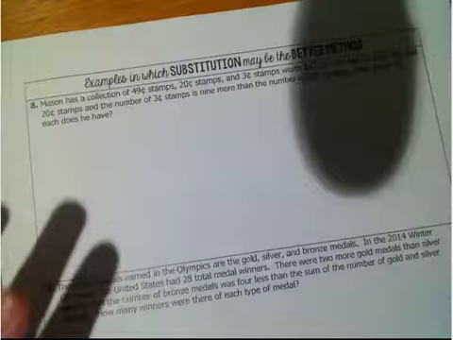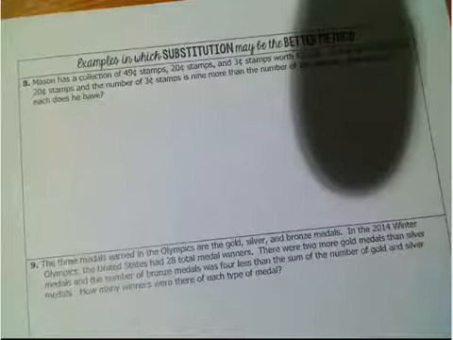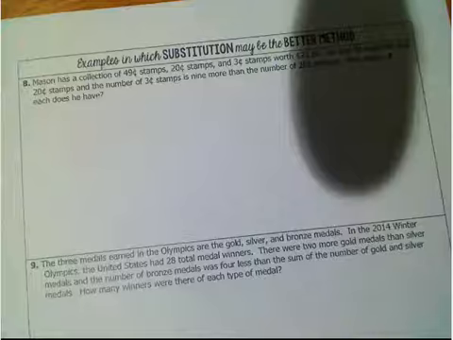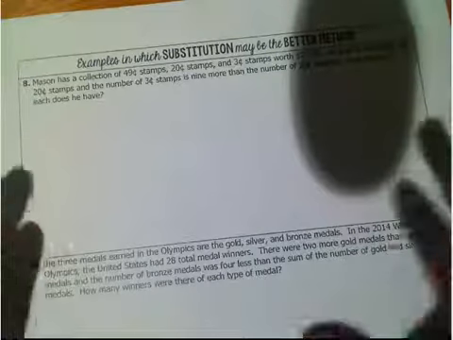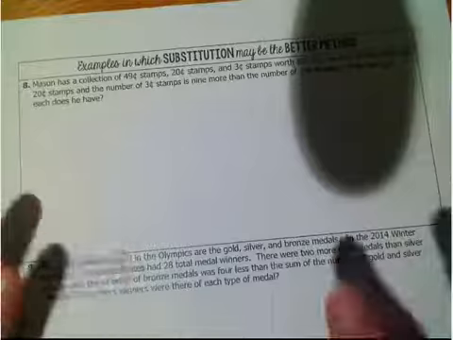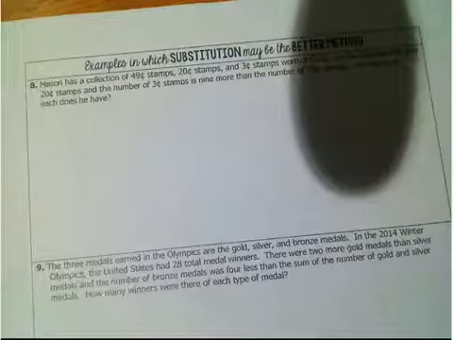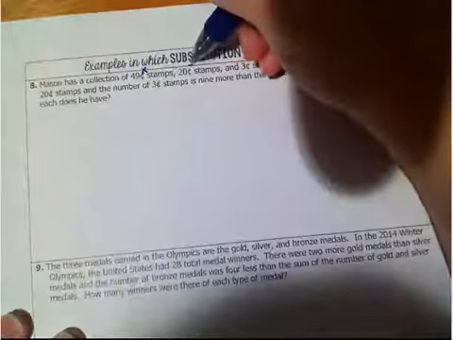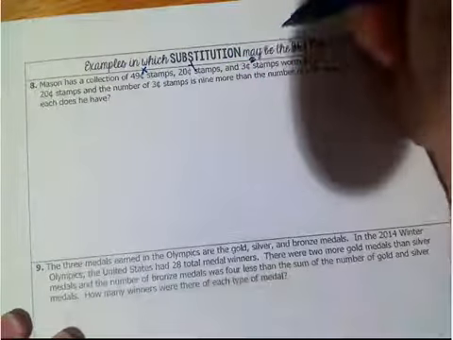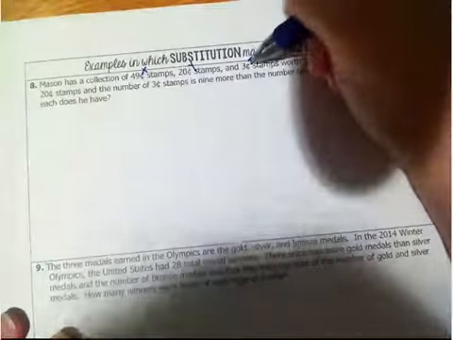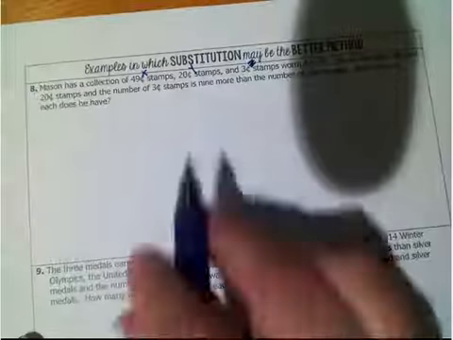The last part, these are examples in which substitution may be better than elimination. So far we've been solving all of our systems with elimination, but given these word problems, substitution is better. So Mason has a collection of 49-cent stamps, 20-cent stamps, and 3-cent stamps worth $23.55. So I'm going to call 49 cents X, 20 Y, 3 Z. A little hard to read, so I apologize for that, but X, Y, and Z.